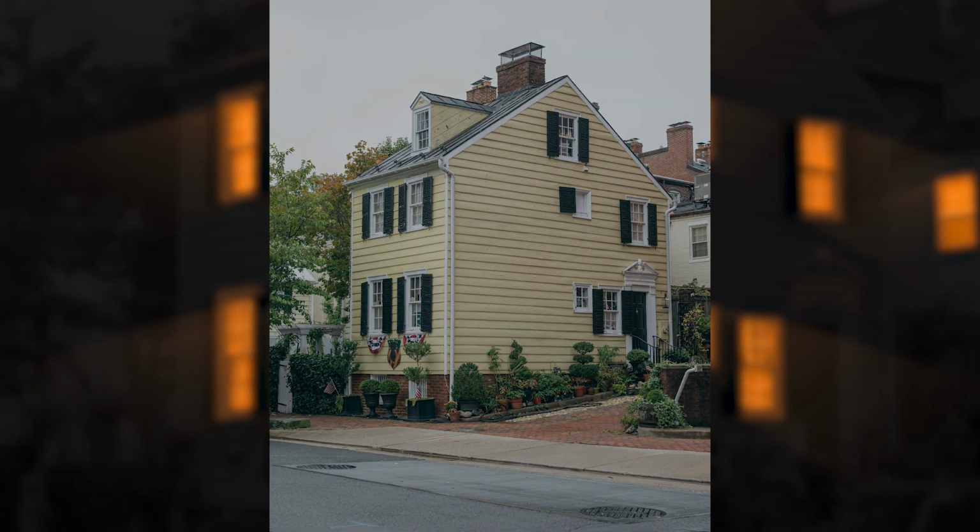Hi there, today I am going to show you how to create this glow and flare effect on windows and door in Photoshop step by step.